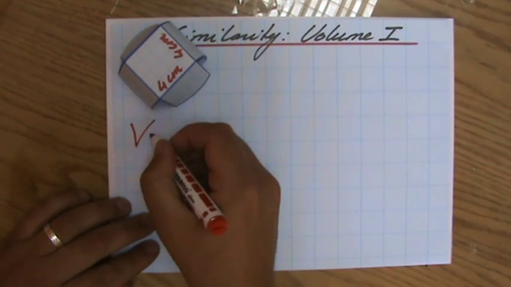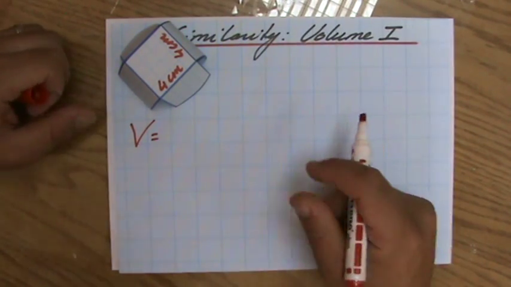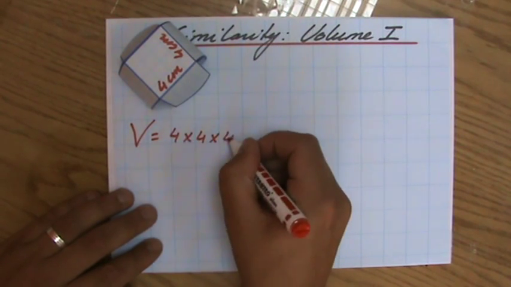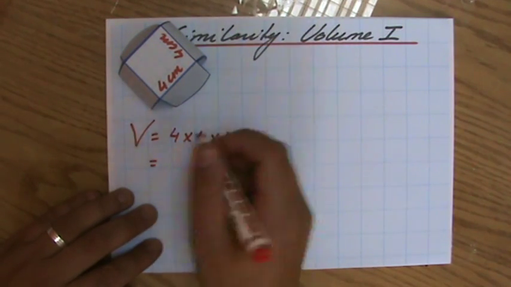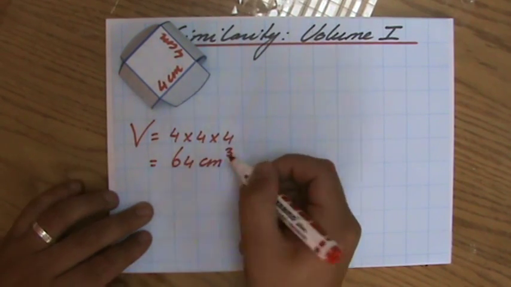Well, the volume of a cube, as you know, is length times width times height. So that is 4 times 4 times 4. 4 times 4 is 16, times 4 is going to be 64 centimeters cubed.